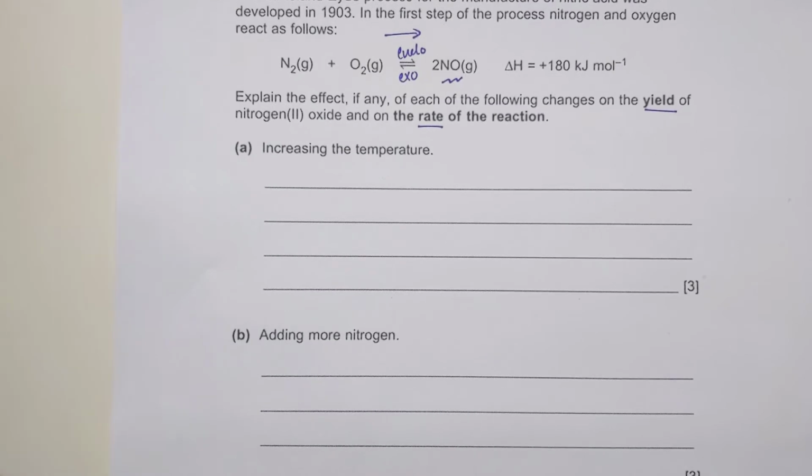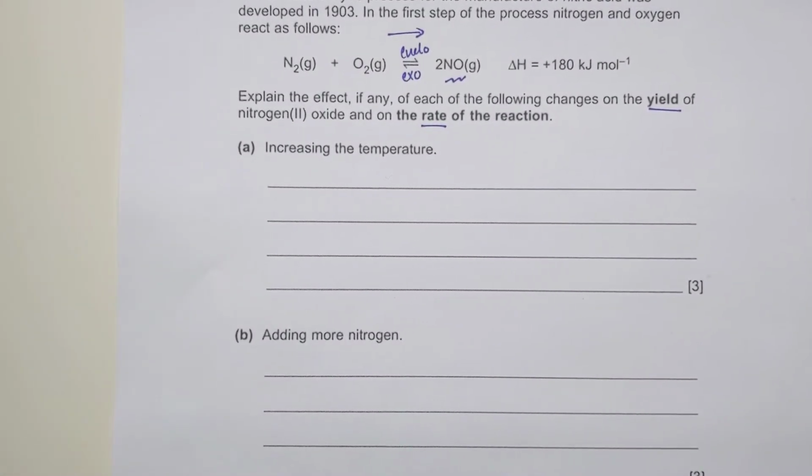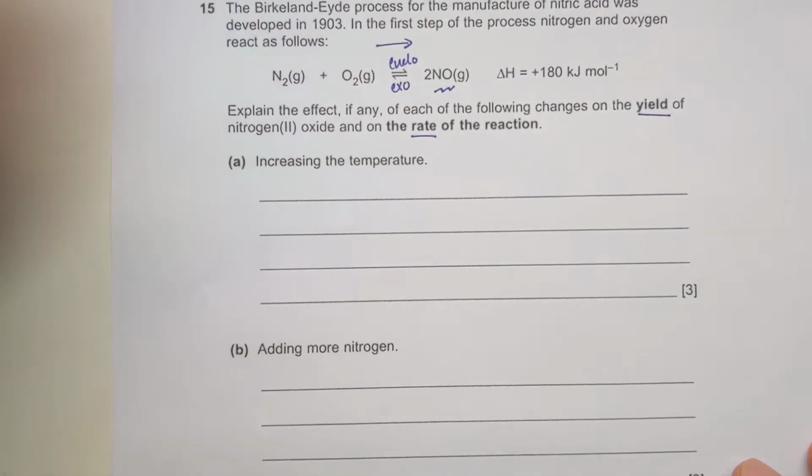So we go through each part. And the key thing once you get in your heads is the idea that rate and equilibrium, or yield, are not necessarily the same thing. You have to consider them differently. So if I increase the temperature, the first thing I look at, well, I'll just go for rate because I think it's a wee bit easier.